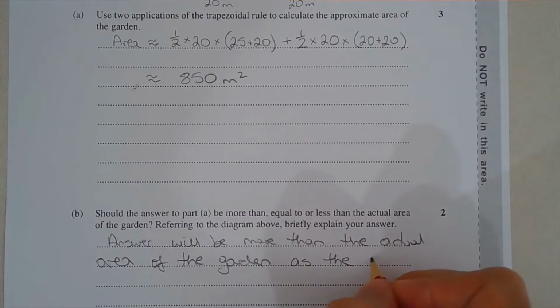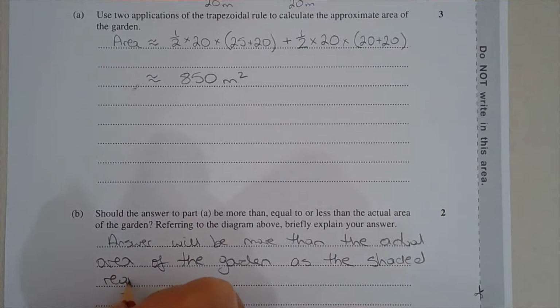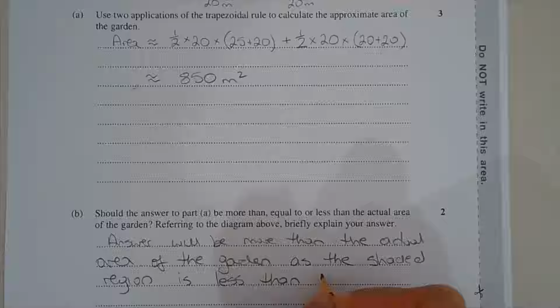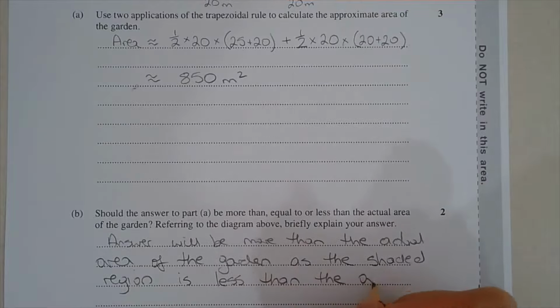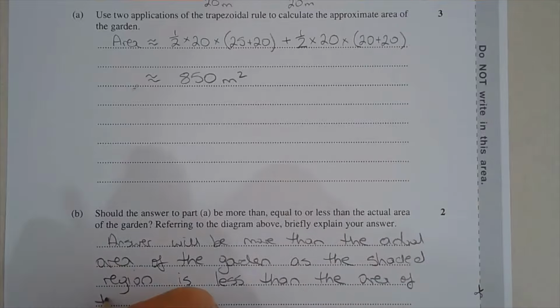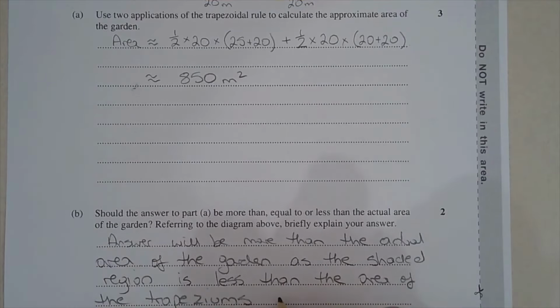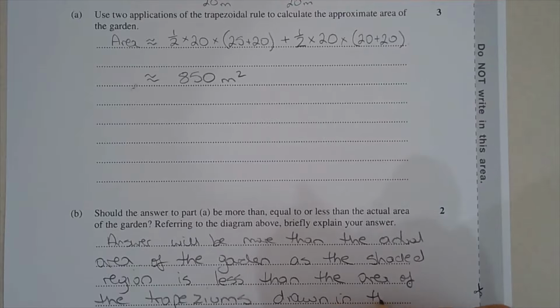As the shaded area, or the shaded region, is less than the area of the trapeziums drawn in the diagram above.